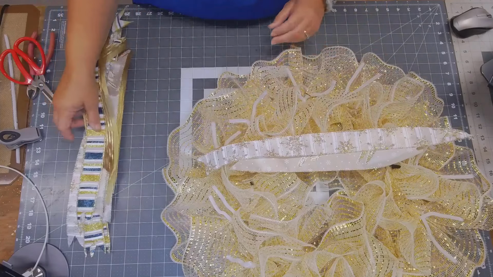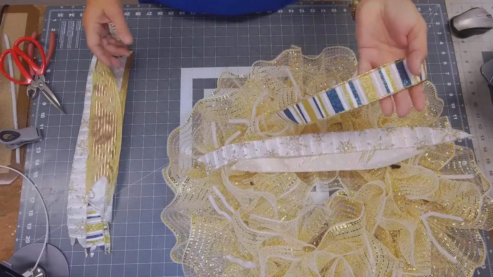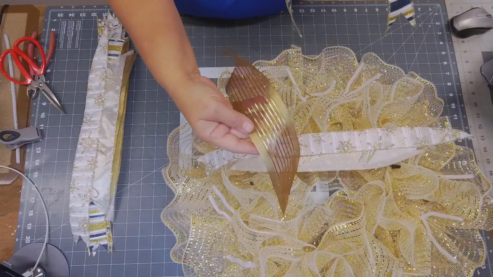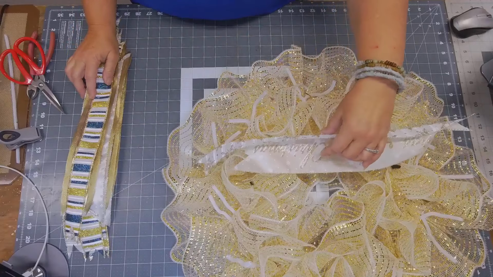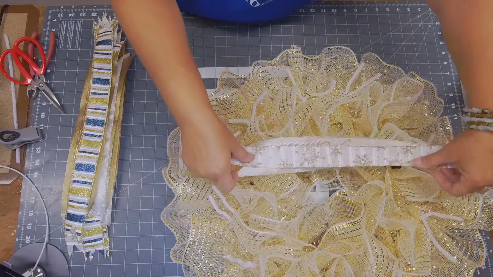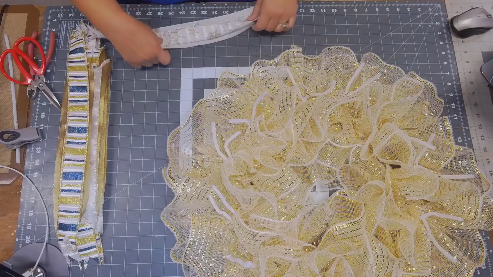So where did it all come from? So this is from Craft Outlet. This is from Costco. The Merry Christmas ribbon and the snowflake ribbon are both from Joann's, which is now no longer. So let me show you what we're going to be doing.